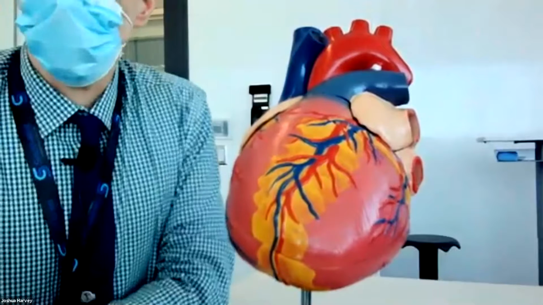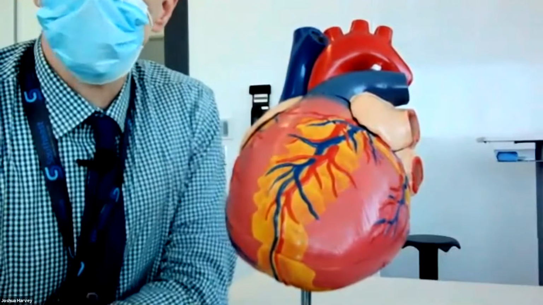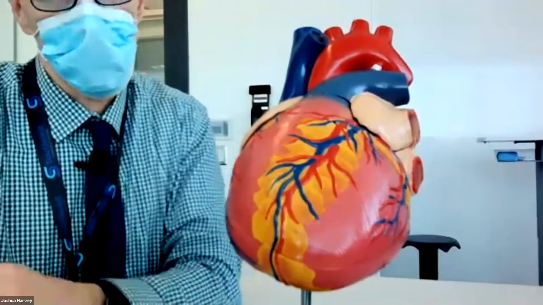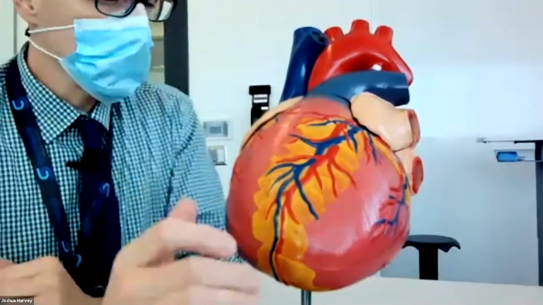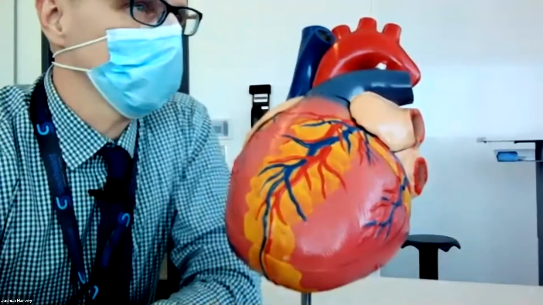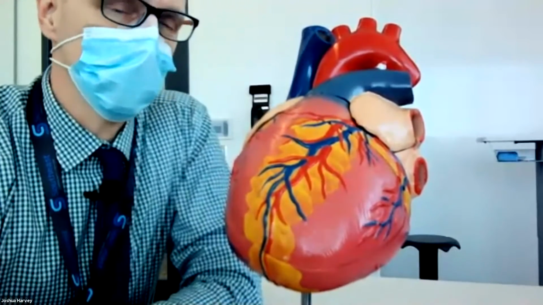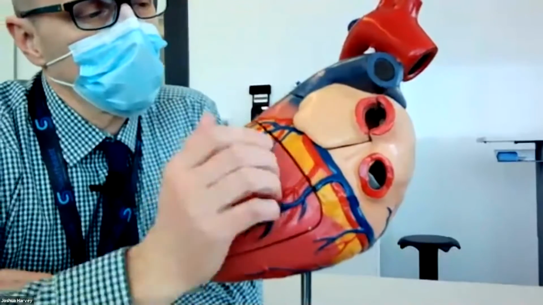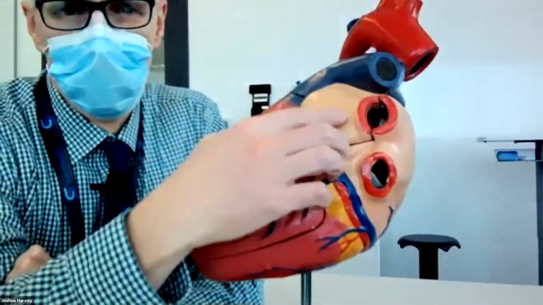After your lungs, where does the blood go? The left atrium. Yes, the left atrium. Atria is plural. Atrium is singular. It's a left atrium. This is your left atrium.